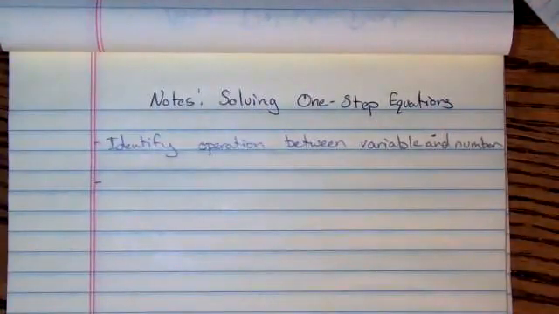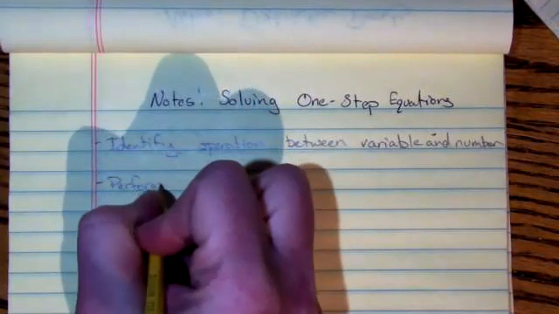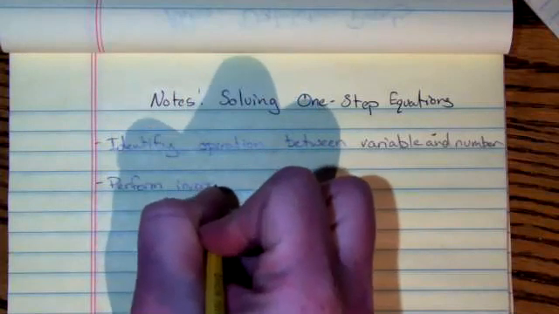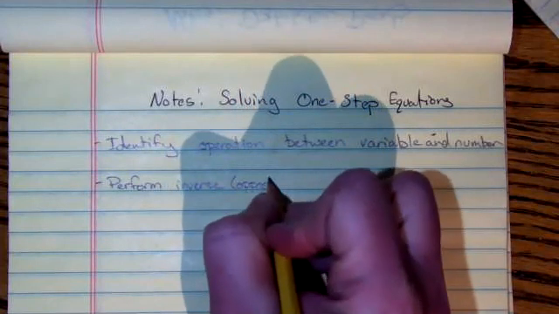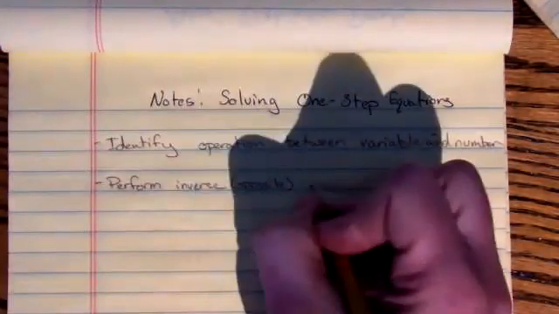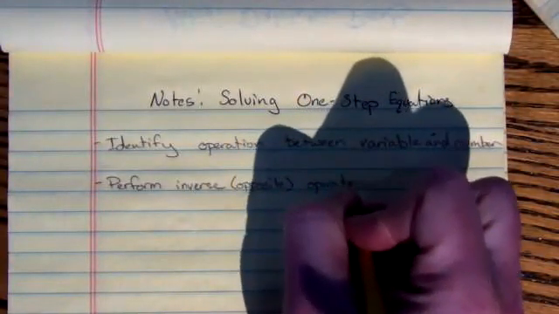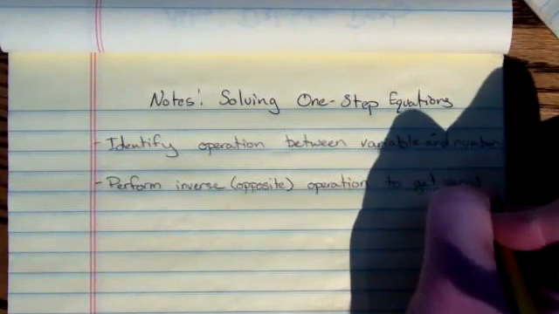After you've done that, so again, our goal is to get the variable by itself. So after we've identified, okay, it's either adding, subtracting, multiplying, or dividing between that, we will perform the inverse. Inverse just means opposite. We will perform the inverse or opposite operation to get the variable by itself.